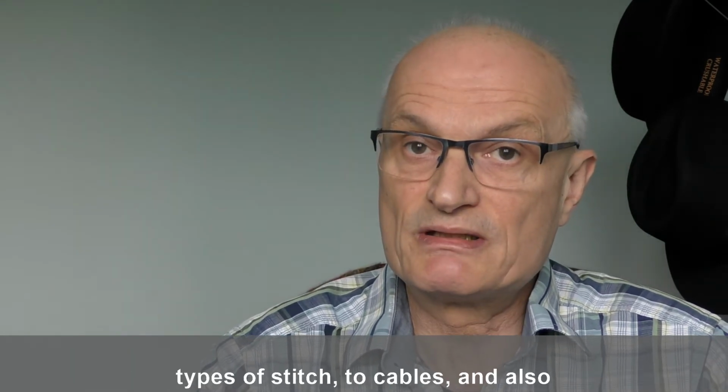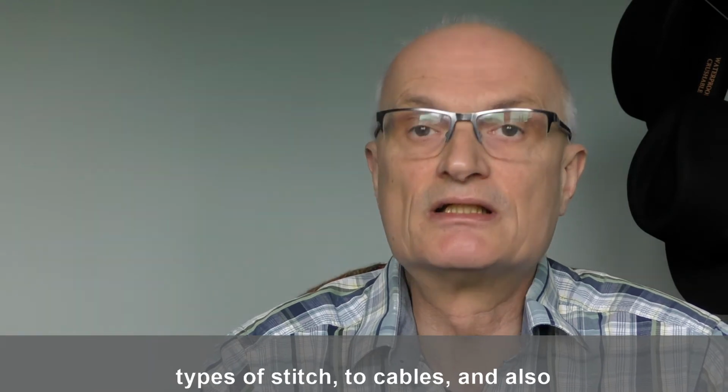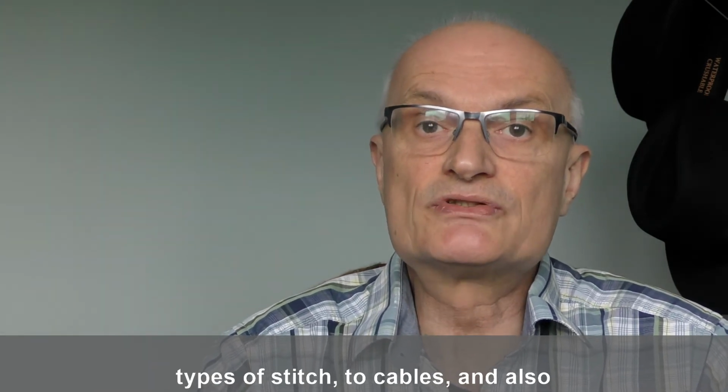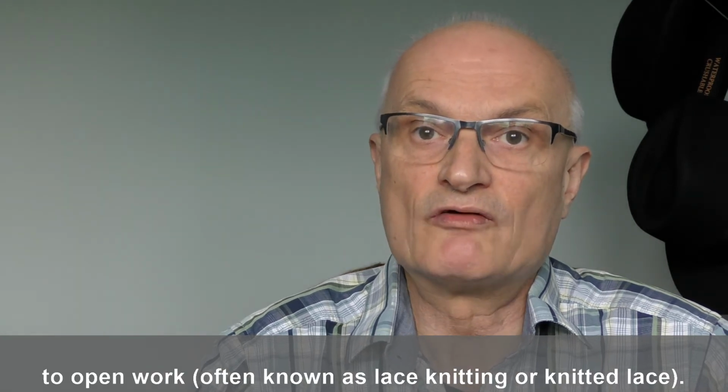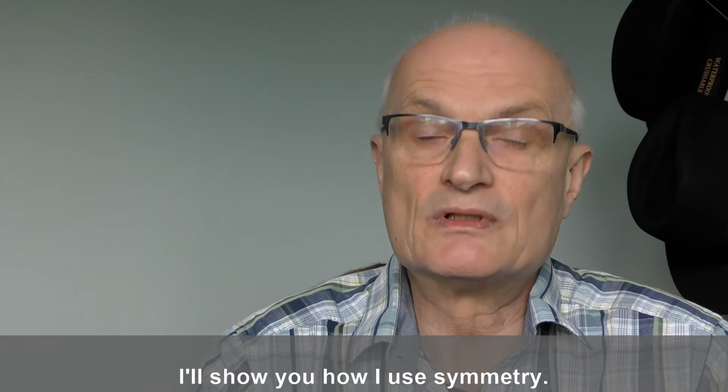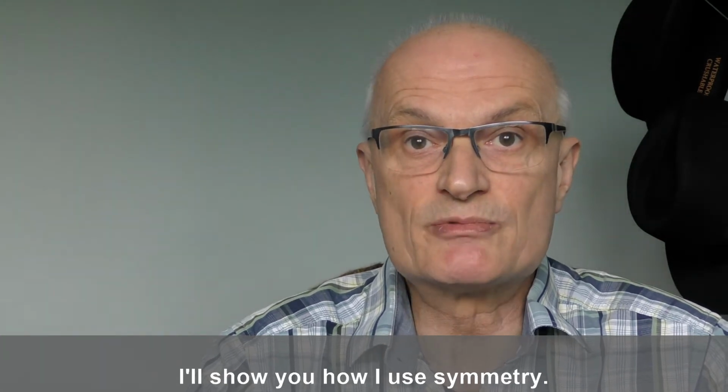We're using different types of stitch, to cables, and also to open work, often known as lace knitting or knitted lace. So I'll show you how I use symmetry.